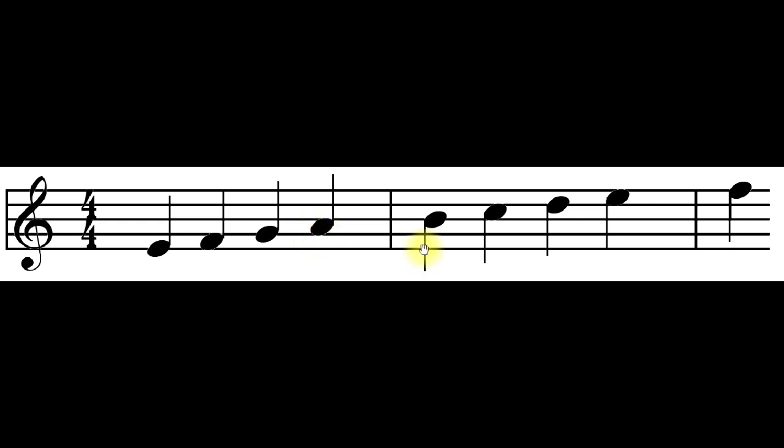What note is this line here? And here. And here.